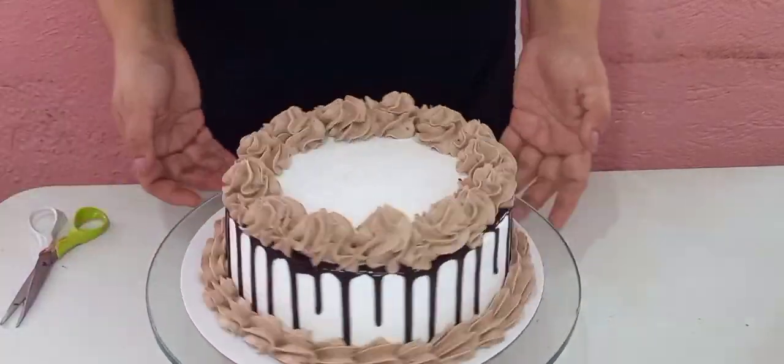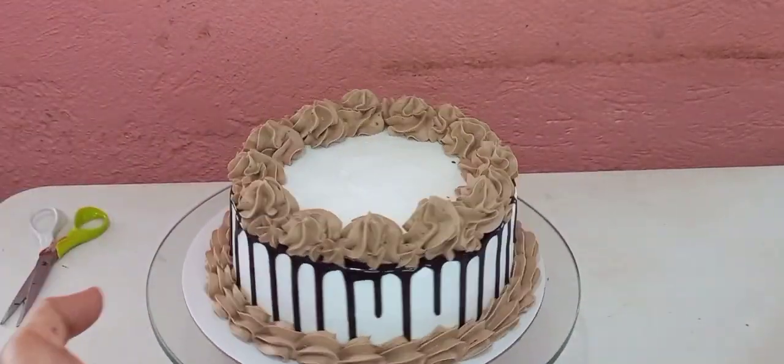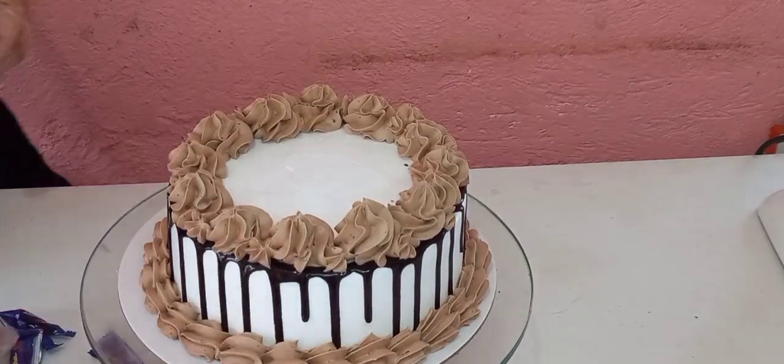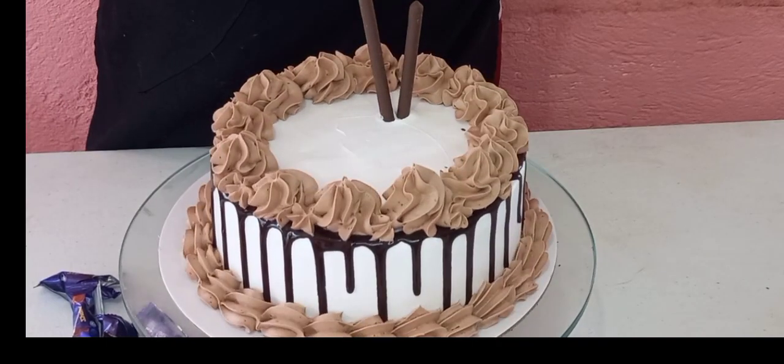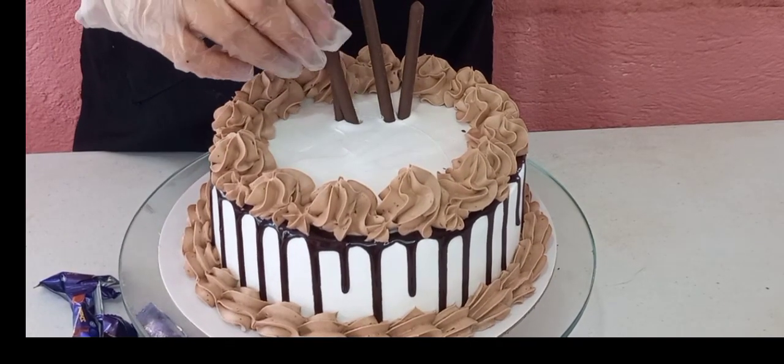Okay, so there you have it. Another option that you can have is to place some chocolate on top, or to top it with chocolates like this. Any chocolates that you have.